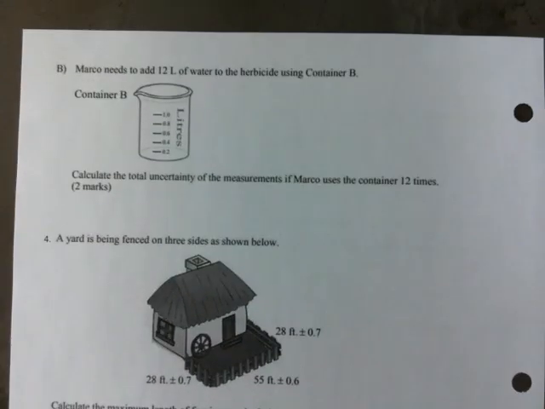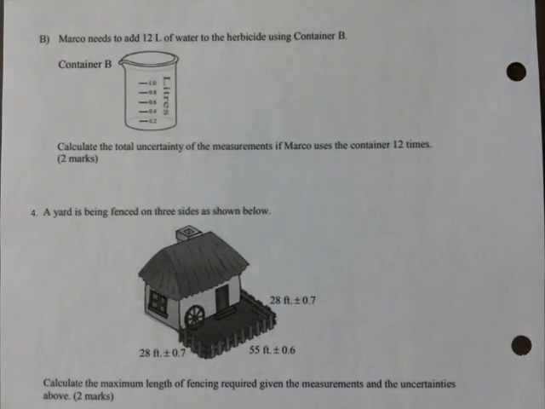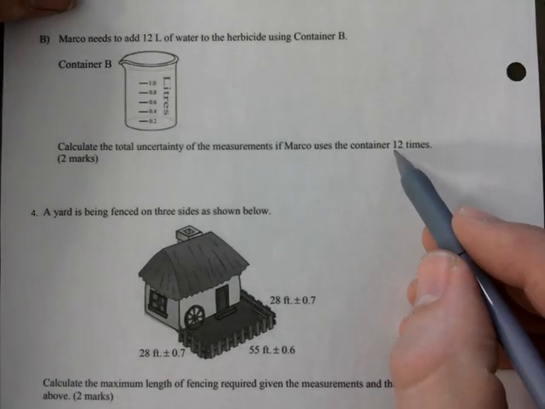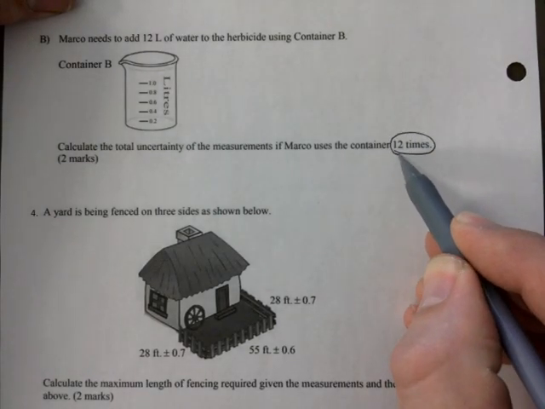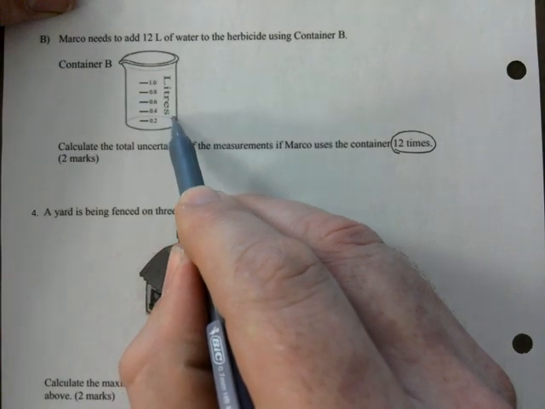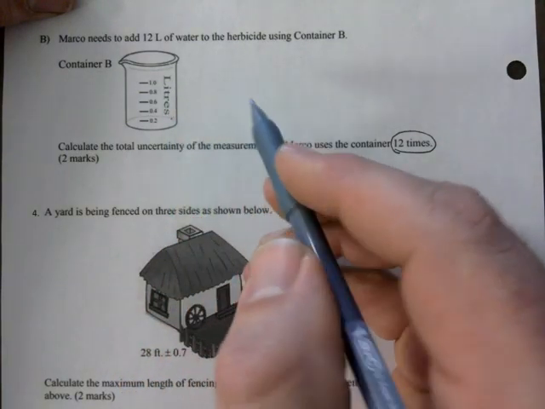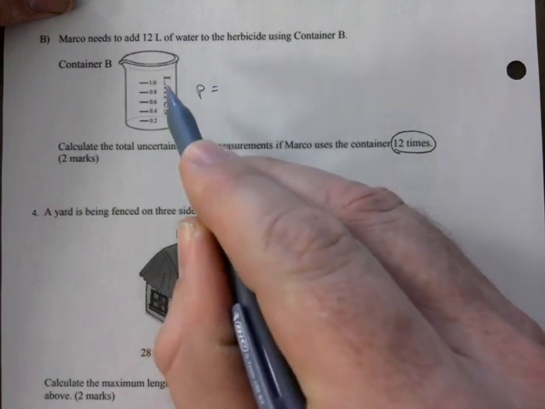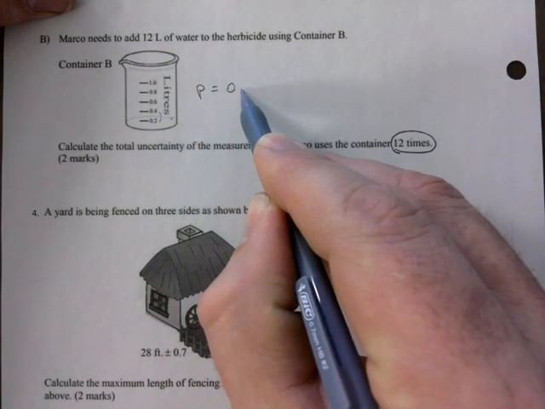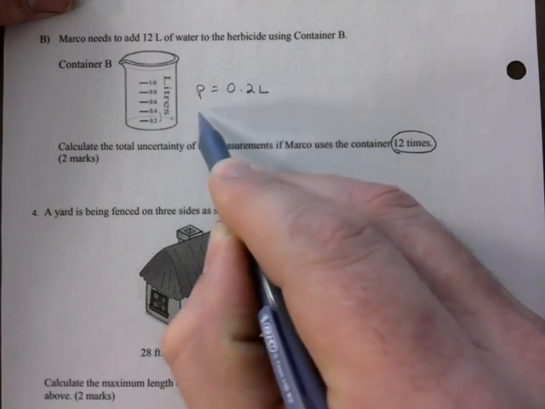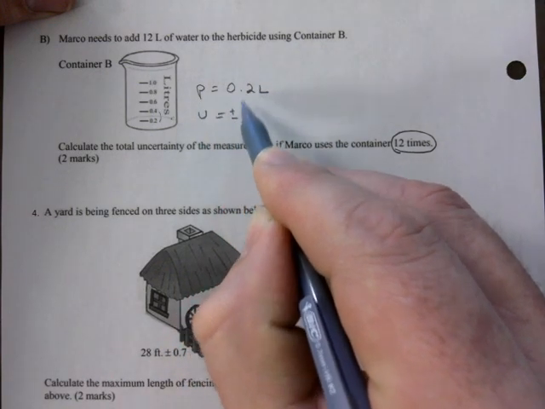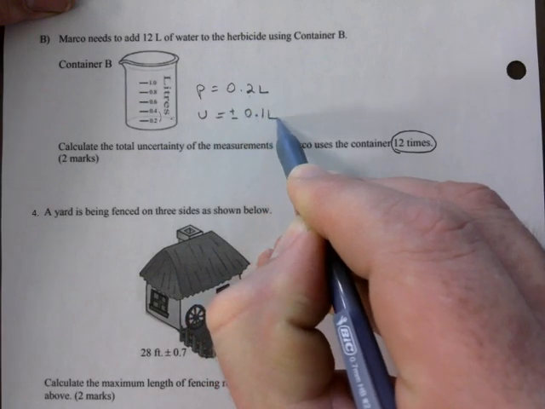And B, Marco needs to add 12 liters of water to the herbicide using container B. Calculate the total uncertainty of the measurement if Marco uses the container 12 times. So this is key here. You're using this container 12 times. So let's do some math here, right? The precision of this container is 0.2 liters, correct? Which means that the uncertainty is plus or minus, if you divide that in half, 0.1 liter.